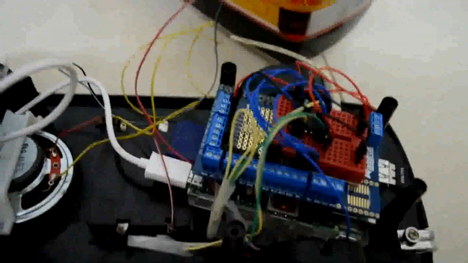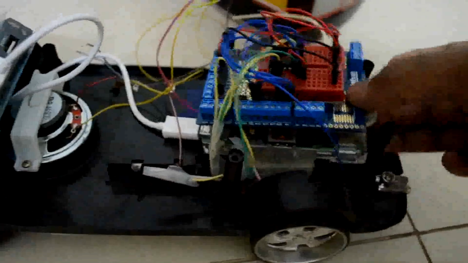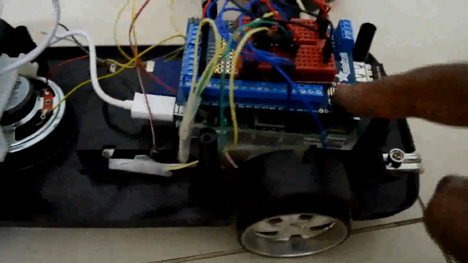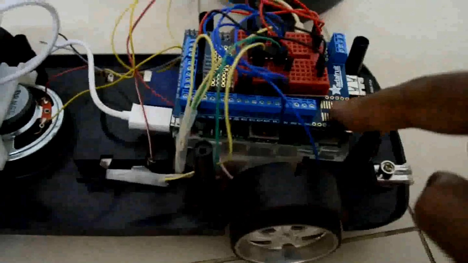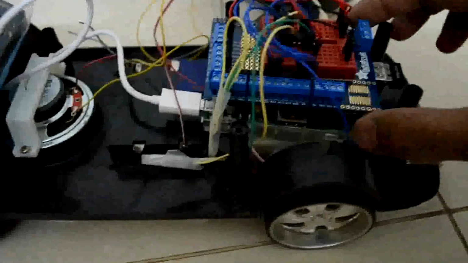So if you look at the inside of this car, I have a Raspberry Pi device here, and this one is an Adafruit prototyping plate that has been attached to the Raspberry Pi device.